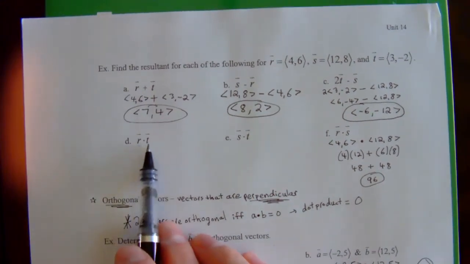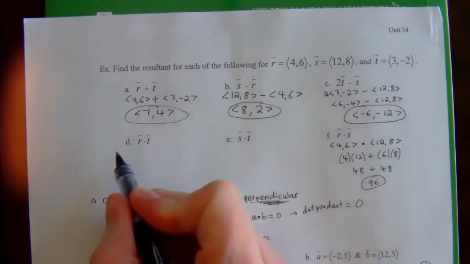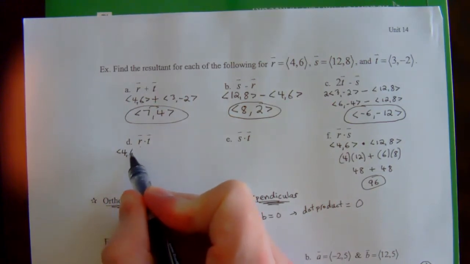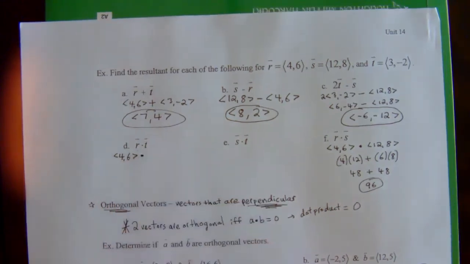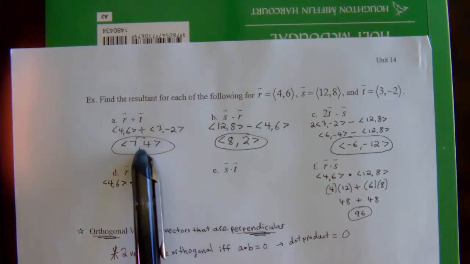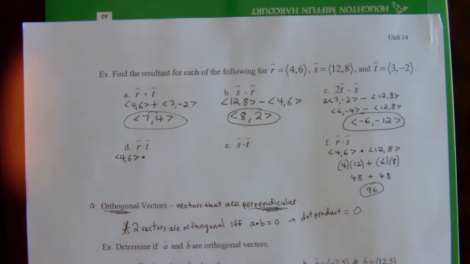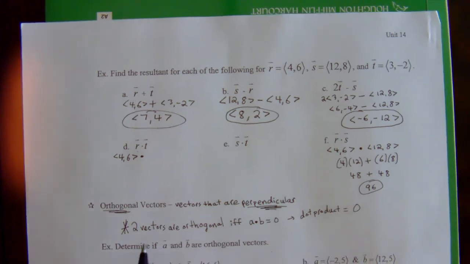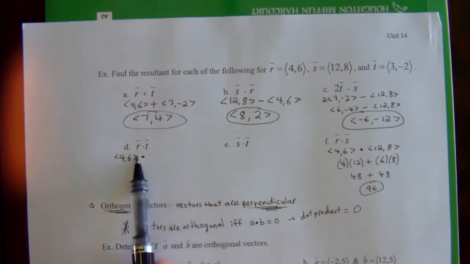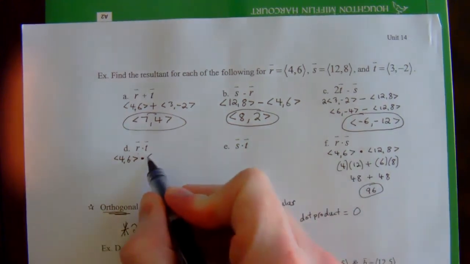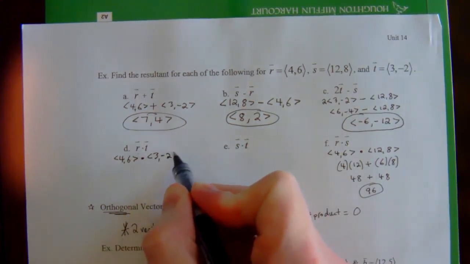So I'm going to have vector r dot product with vector t. So I'm going to go 4, 6. And I like to write down the vectors. I know sometimes these you don't need to write down the vectors. You could just add and subtract them in your head. For whatever reason, the dot product, I kind of like to write those down. Make sure I'm really careful with all my arithmetic and stuff there. So I got 4, 6, dot product that with this vector 3, -2.